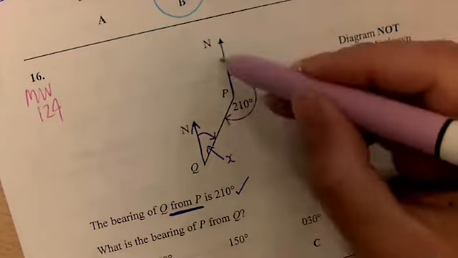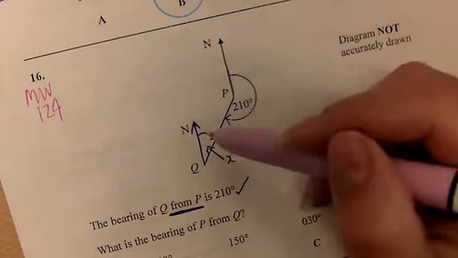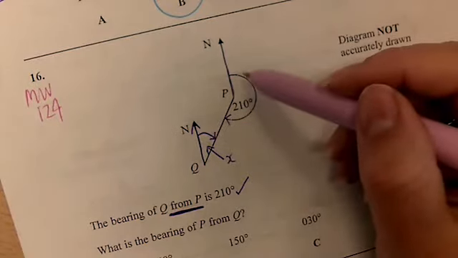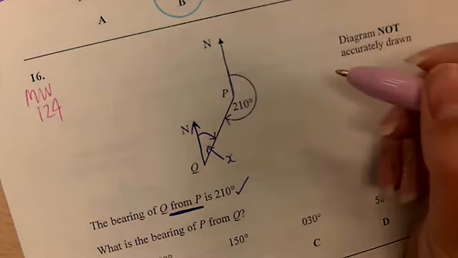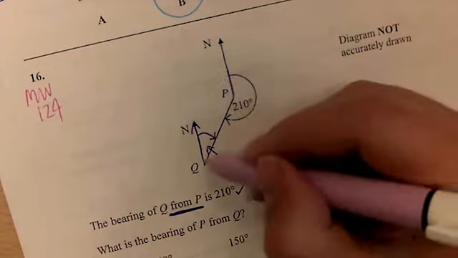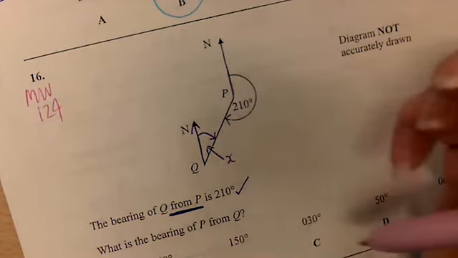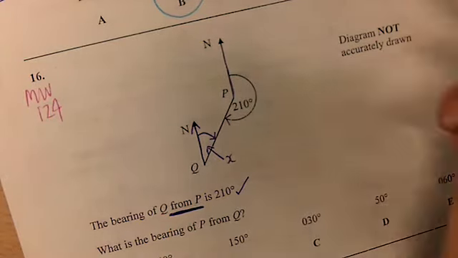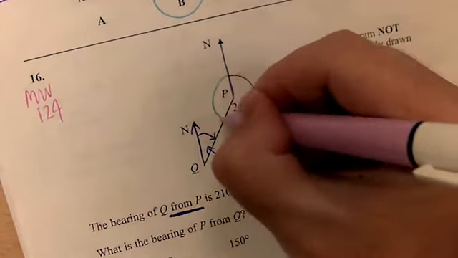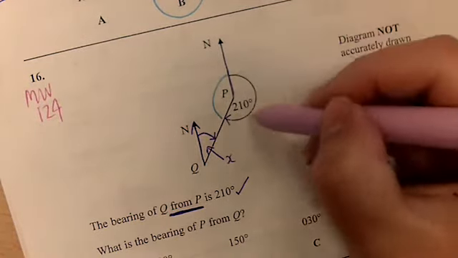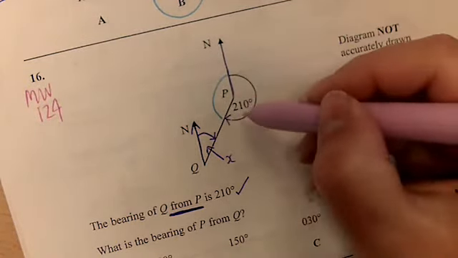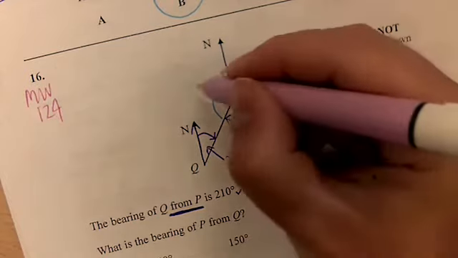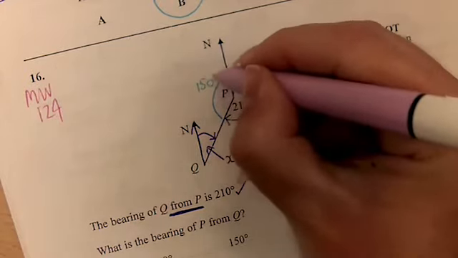This here is a co-interior angle because the north and the north are always going to be parallel to each other. So co-interior angles add up to 180 degrees. So first thing we need to do, angles round a point. What's our missing angle? If the whole thing is 360, take away 210, you're left with 150 degrees.